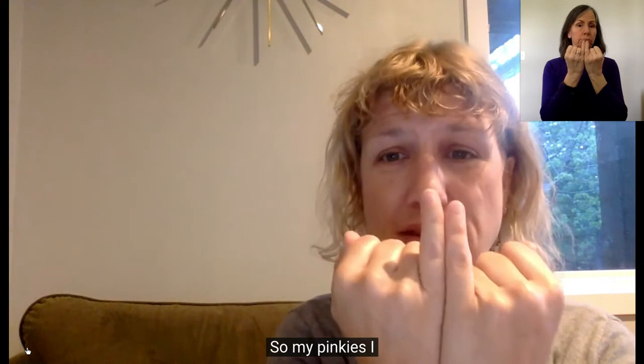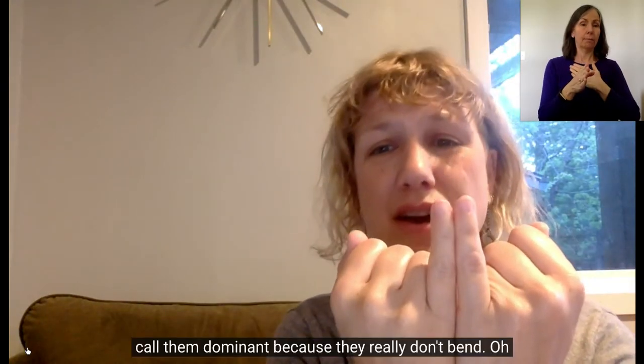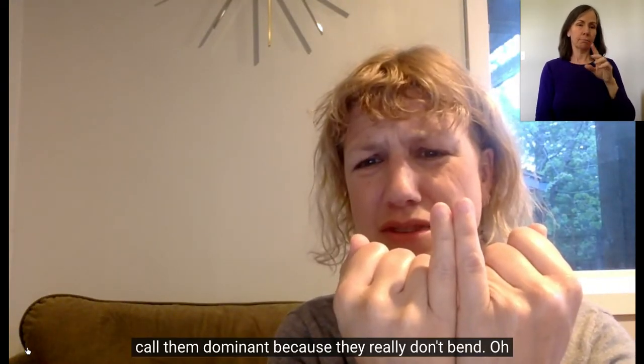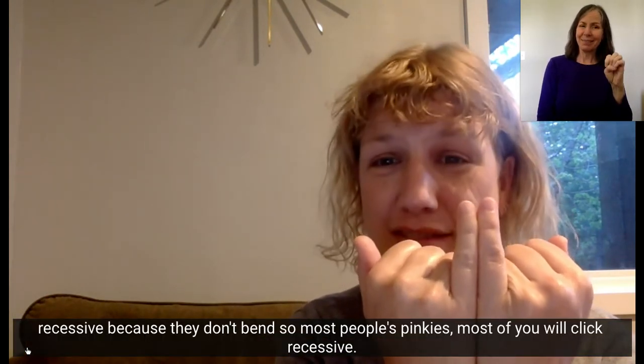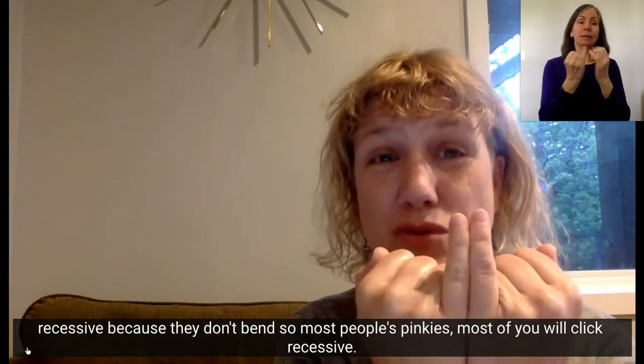So my pinkies, I call them recessive because they don't bend. Oh, I misspoke earlier. So most people's pinkies, most of you will click recessive.